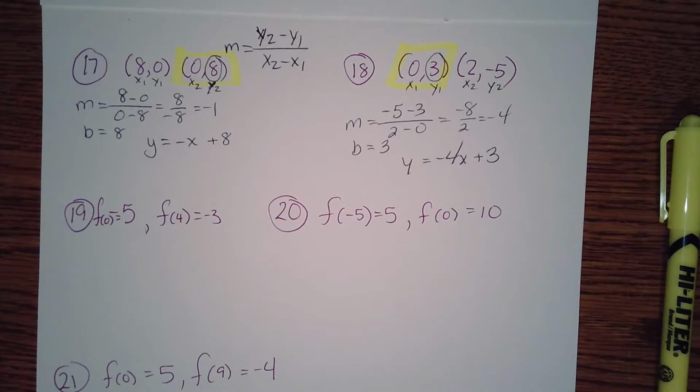Okay, so here are 17 and 18. As you notice, I showed the x1, y1, x2, y2 below each ordered pair. And then we did slope. So we have -1x plus 8, or -x plus 8, being my first equation. The second equation is -4x plus 3.